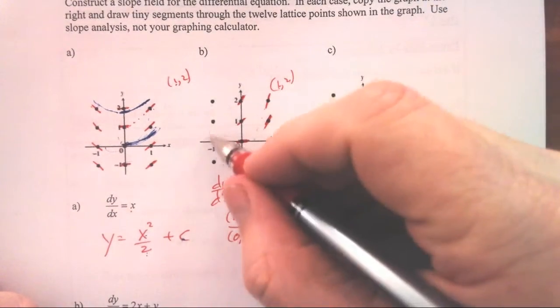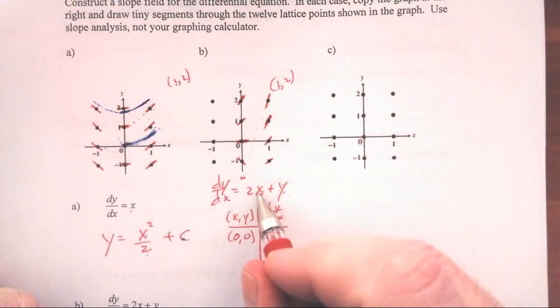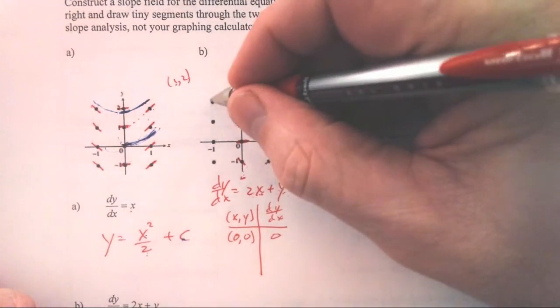How about (-1, -2)? Negative 1 would be negative 2, and negative 2, negative 4.